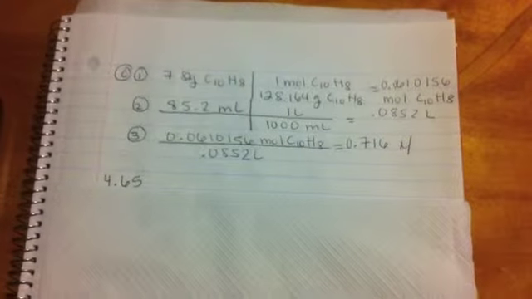To do this, you must derive an equation from the given equation, which will be liters equals moles of solute over molarity. You can do this by following 3 steps again. Step 1, convert grams to moles. Step 2, plug in the numbers to the equation. And step 3, convert liters to milliliters.